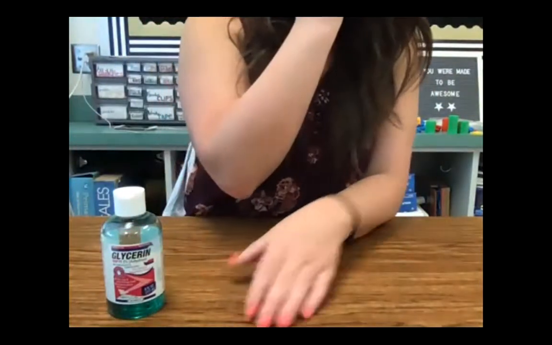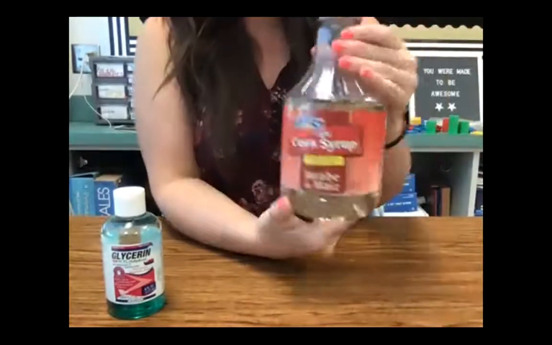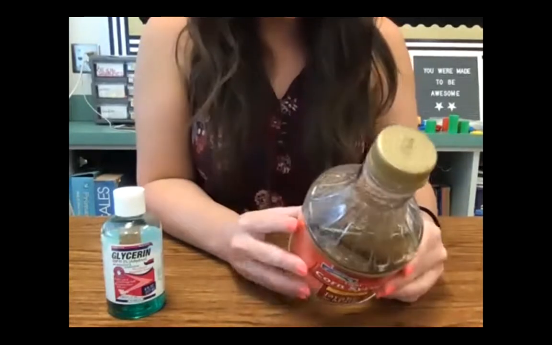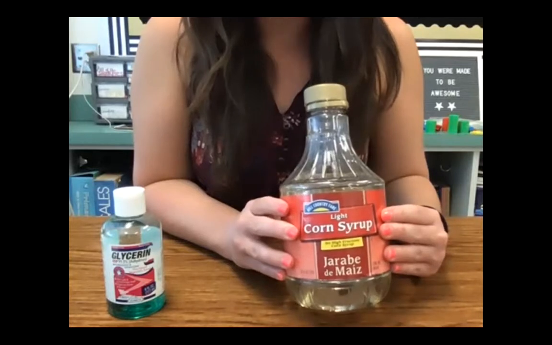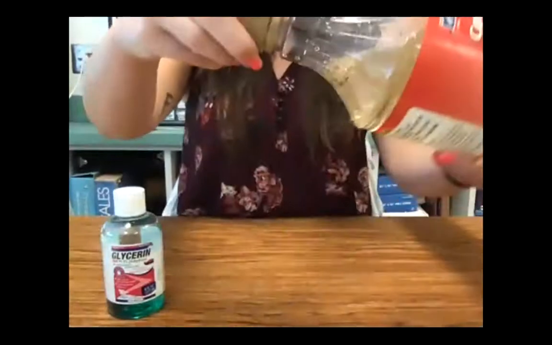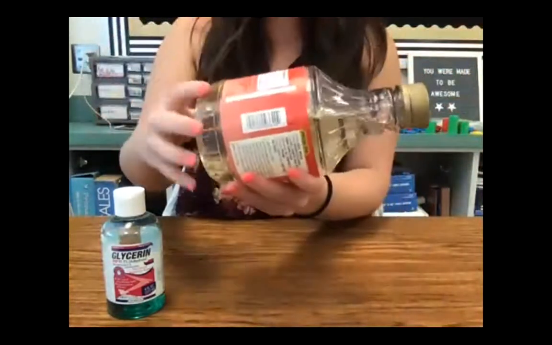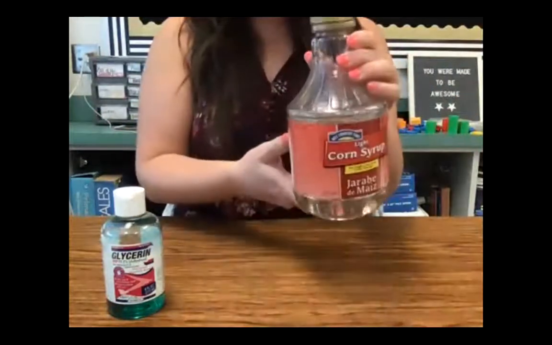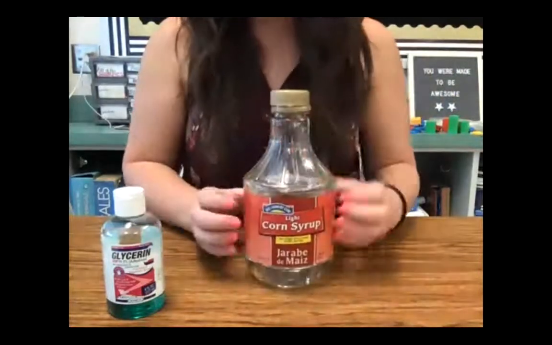The next liquid that we'll be putting in our density column is corn syrup. It comes in a container like this. Corn syrup is basically just like liquid sugar. It tastes very, very sweet. It's used for cooking. It's used for baking. It's very thick. Notice how it moves as I turn the bottle. It's not watery and runny. It's thicker. It moves kind of slowly. All right, so that's our corn syrup.